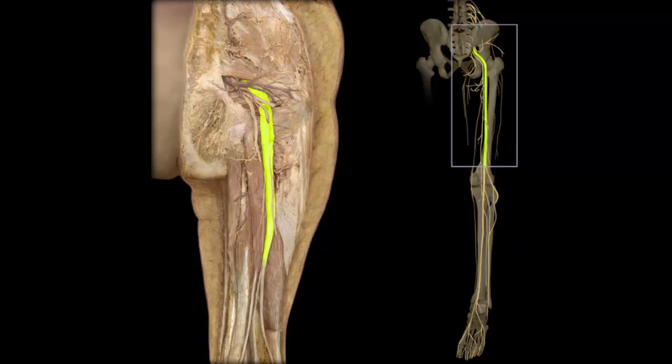Okay, here we see the sciatic nerve very well. It's the largest nerve in the body. This is a posterior view. This is the buttock region. Here we see the sciatic nerve. As the sciatic nerve passes distally through the posterior thigh, we can see that it branches and it gives rise to a nerve that's known as the tibial nerve, and the other branch is known as the fibular nerve.